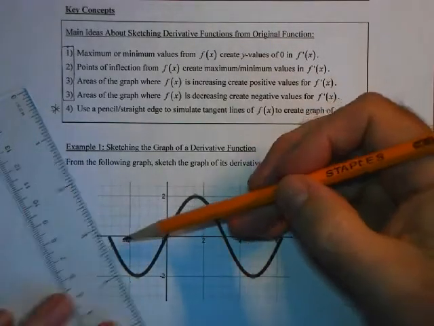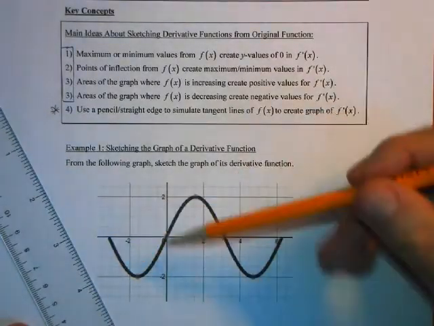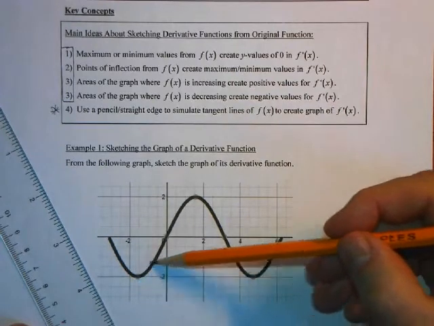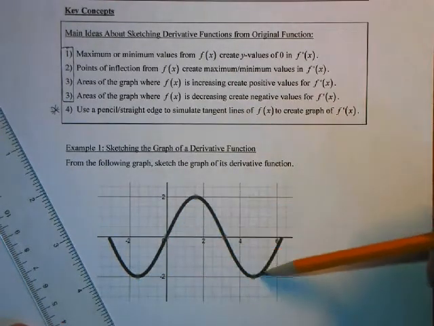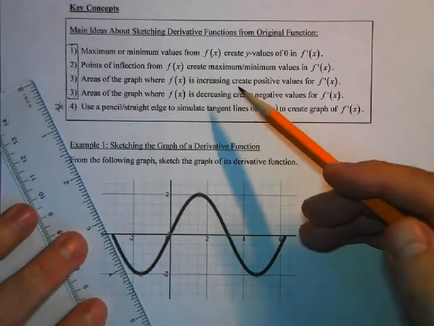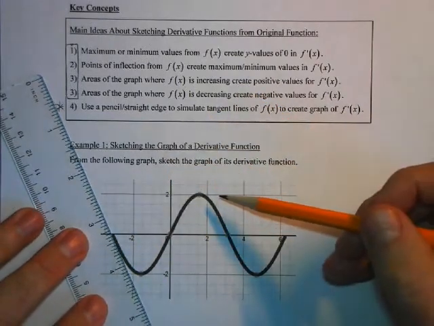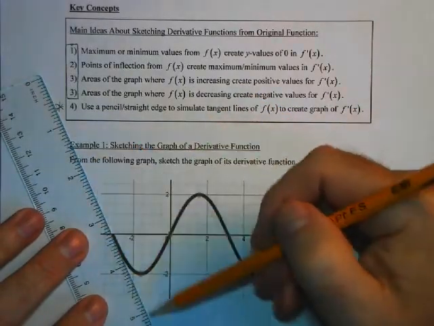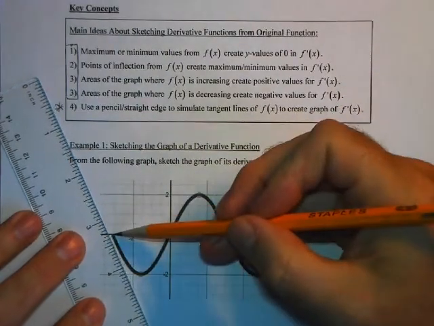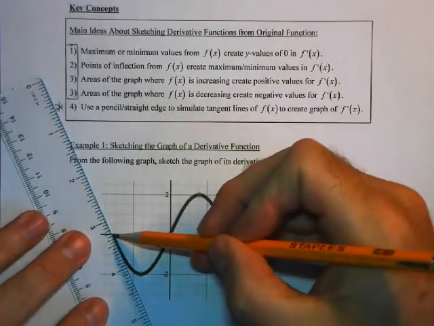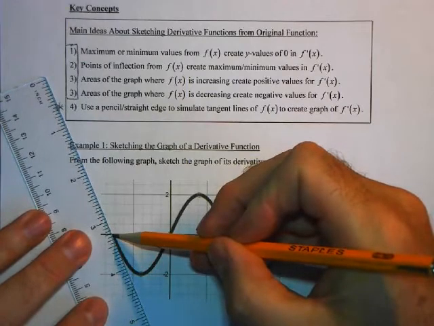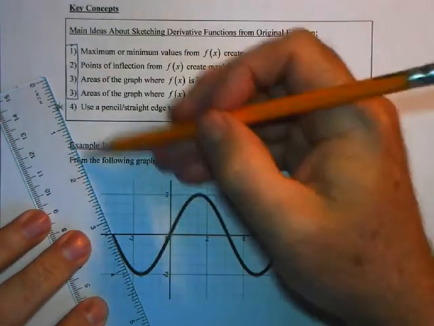So we're basically going to go along this curve, little mini steps at a time. This ruler is going to represent the tangent, so this edge here is the tangent. Say when we start here, if I was to approximate what I think the tangent is, it would probably be this.